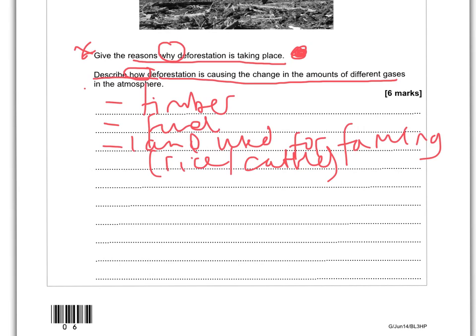Now, describe how deforestation is causing changes in the amounts of different gases. See, if you carried on writing about this, you couldn't get any more marks now. You'd max out at 3. You've got to move on to the second part of the question. So, you could mention increasing carbon dioxide due to burning. So burning increases CO2 levels. And by the way, don't just use my shorthand. You need to write it in full, especially when they're looking at the quality of your English. So carbon dioxide is given off by burning of the wood.